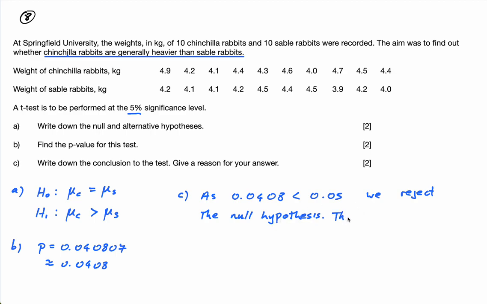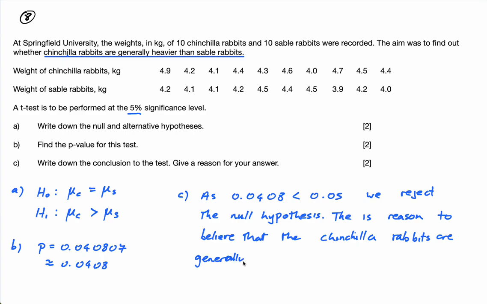But I'm just going to add in: there's reason to believe that the chinchilla rabbits are generally heavier than the sable rabbits. It's always good to be able to refer back to the question at hand.